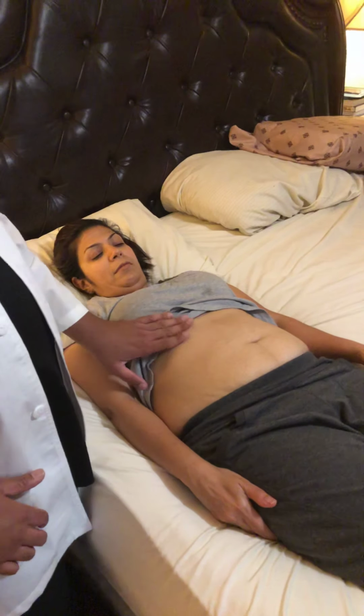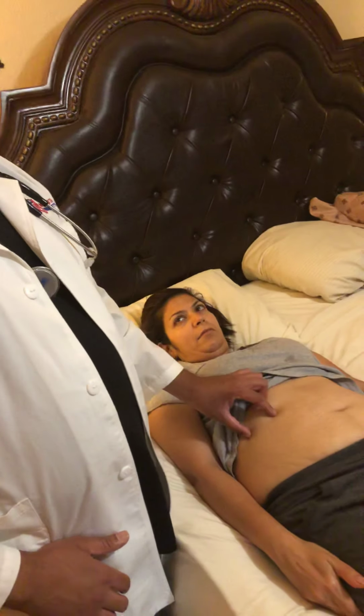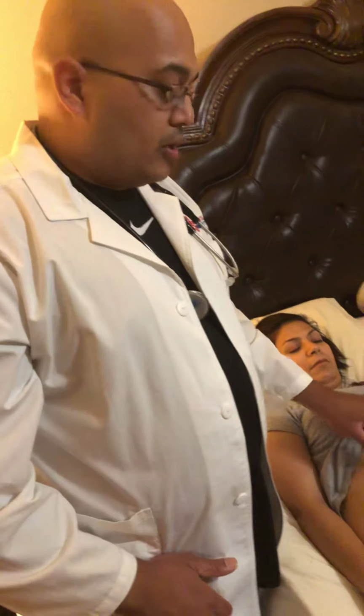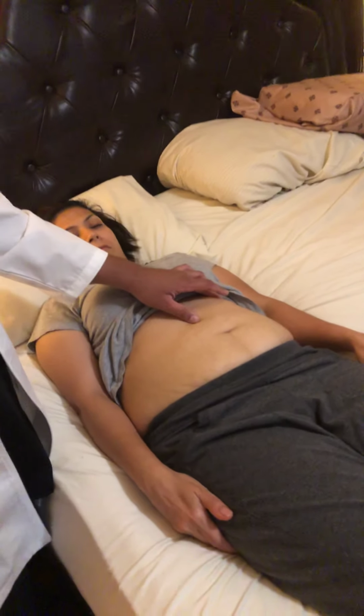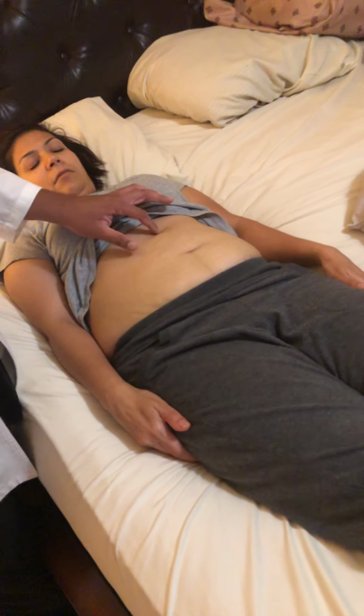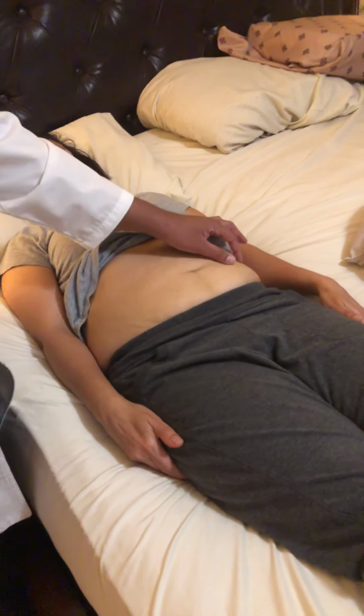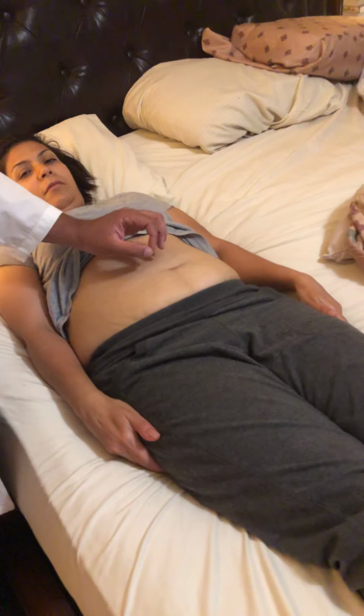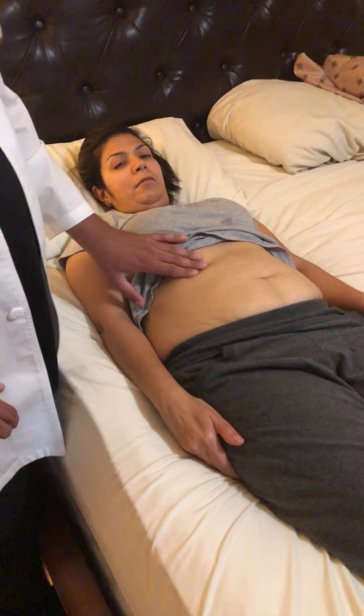On the right upper quadrant, you have the liver and gallbladder, a little bit of the ascending colon and the duodenum. On the left side, you have the spleen. On the right side, I'm sorry, you have the gallbladder as well. On the left side, you have the spleen, the transverse colon, and a little bit of the descending colon. In the left lower quadrant, you have the sigmoid colon and the descending colon. And in the right lower quadrant, you have the appendix, the ileum, the cecum, and the ascending colon.